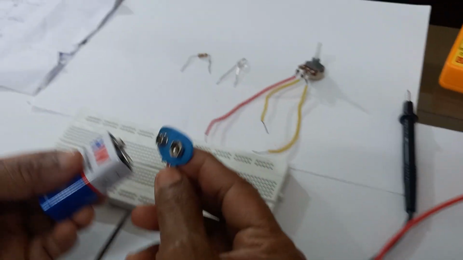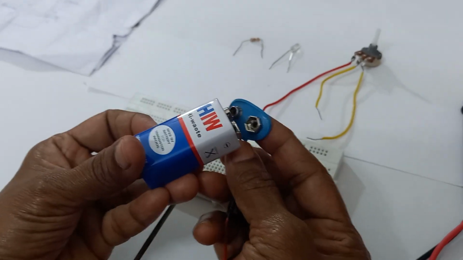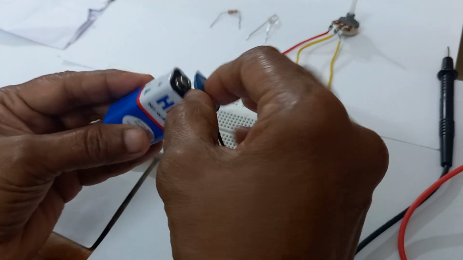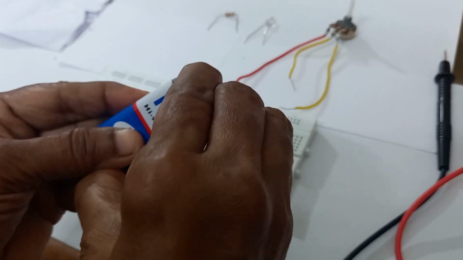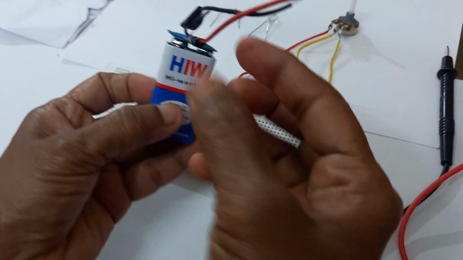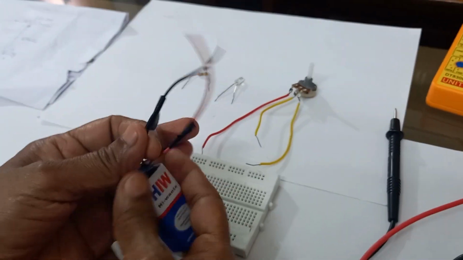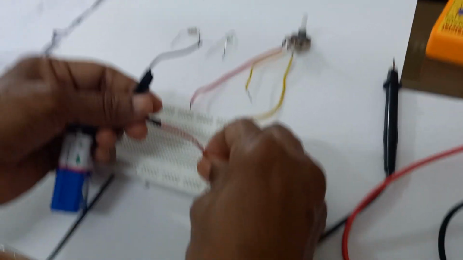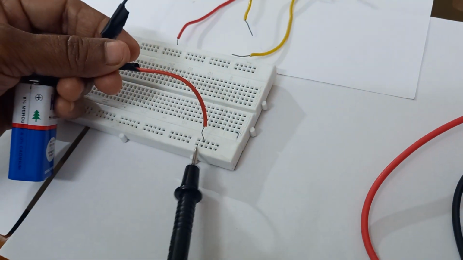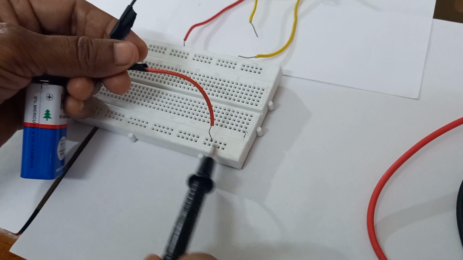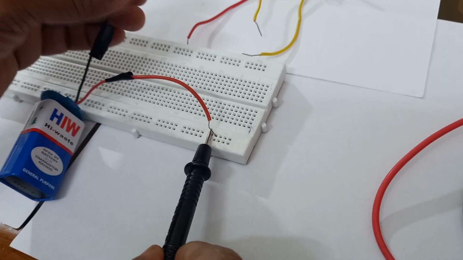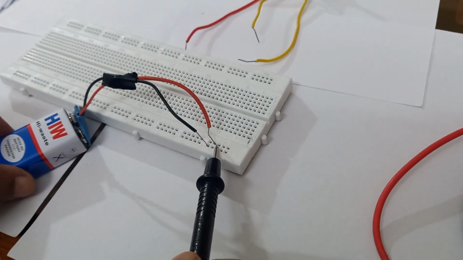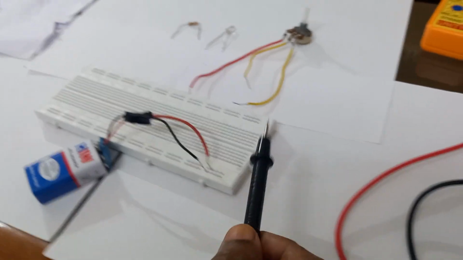Now we will do the connection. I want to use a 9 volt battery instead of a power supply. So I'll connect the battery cap to the battery. Fix it properly. This is the positive of the battery. This is the negative of the battery. Connect this to the breadboard. This line I am using as a positive supply, and the bottom line I am using as a negative supply. So these two are my power supply, positive supply and negative supply.